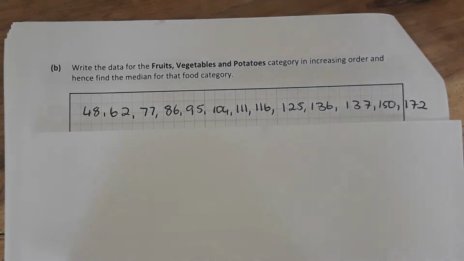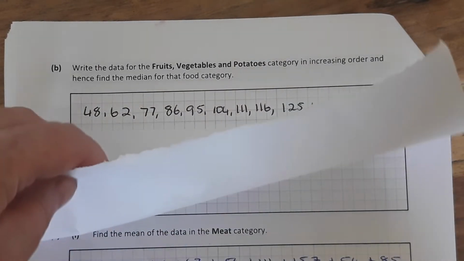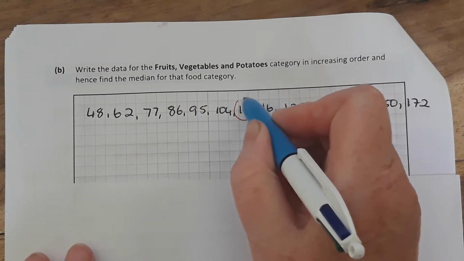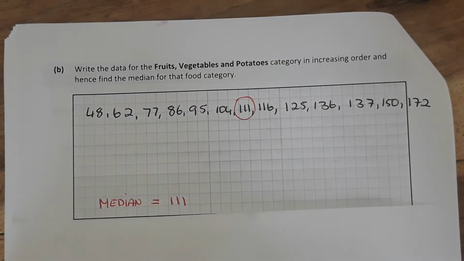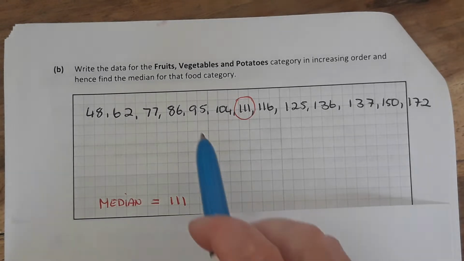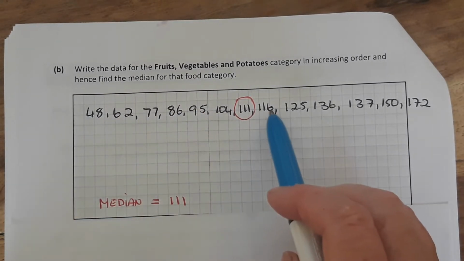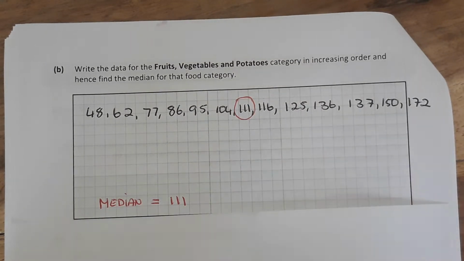Then you find the middle number. Okay, so you find the number in the middle, and you find your number in the middle is that one there. So that's your median is 111. If you want to check, see are they the same numbers before as after? 1, 2, 3, 4, 5, 6. 1, 2, 3, 4, 5, 6. That's your middle. Okay, and that's the median.